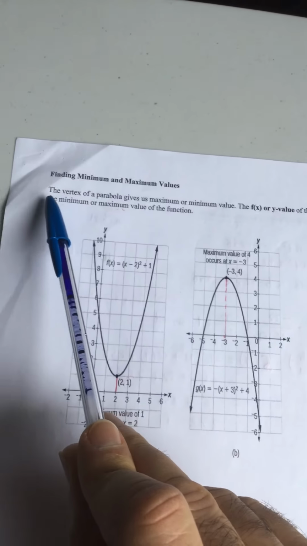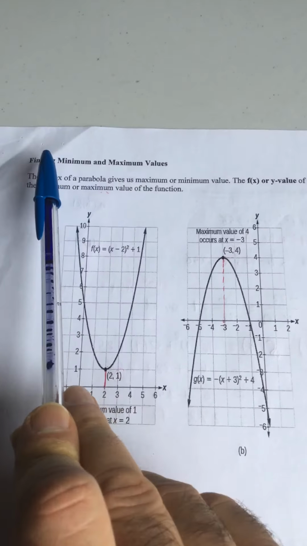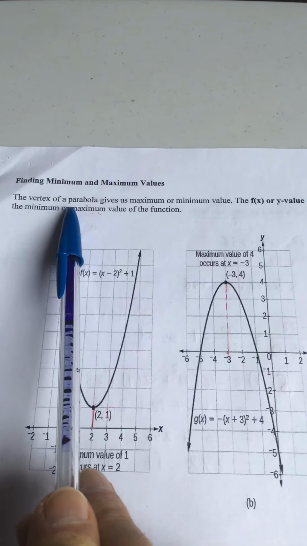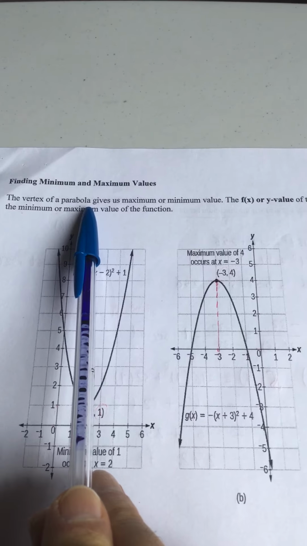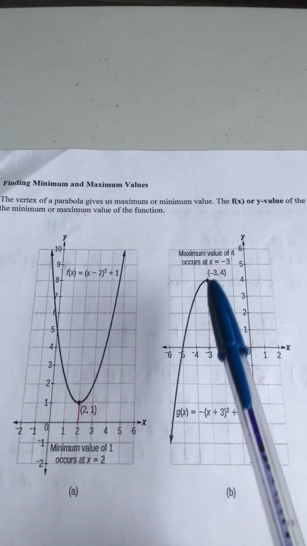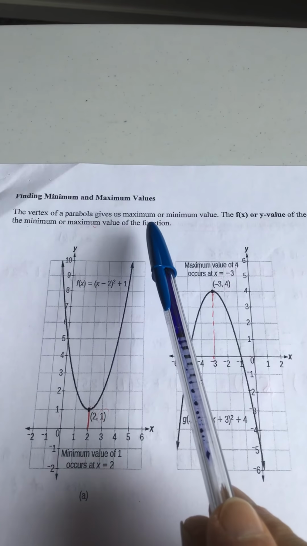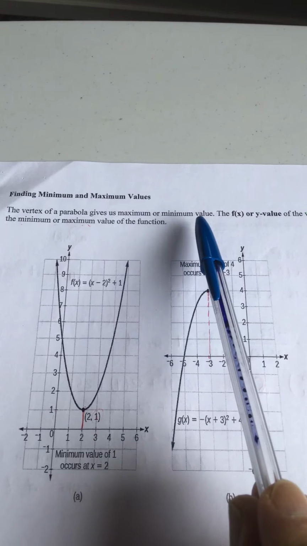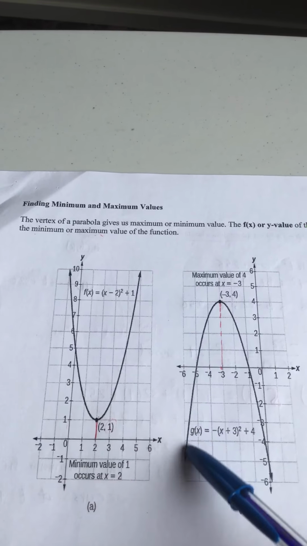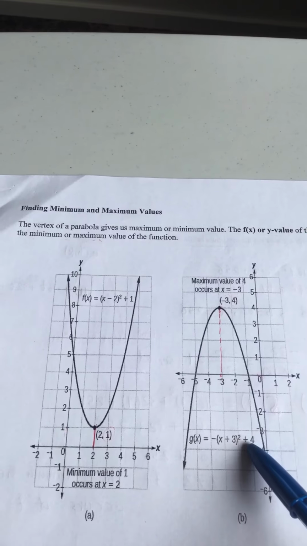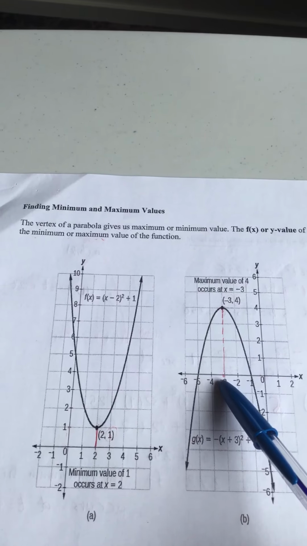So the vertex of a parabola, this is the vertex, gives us the maximum or minimum value. If the parabola opens downward, it gives us a maximum value.